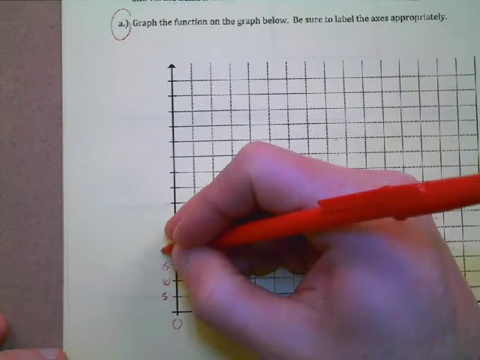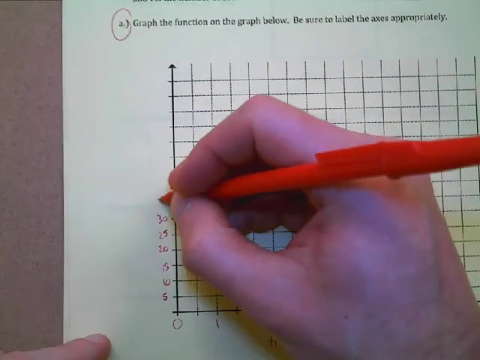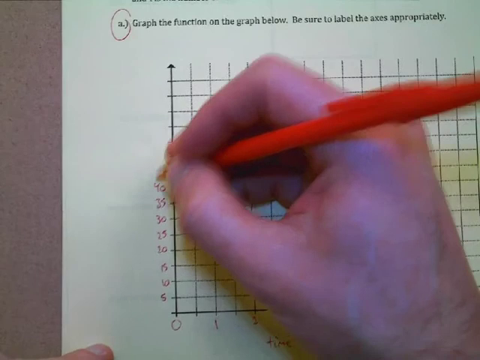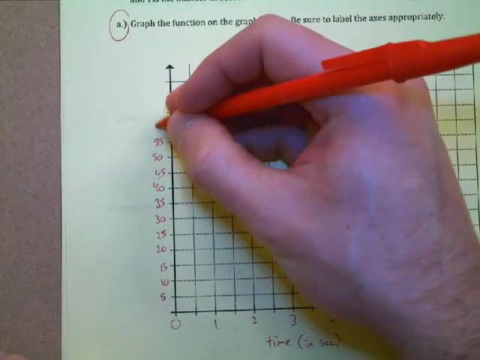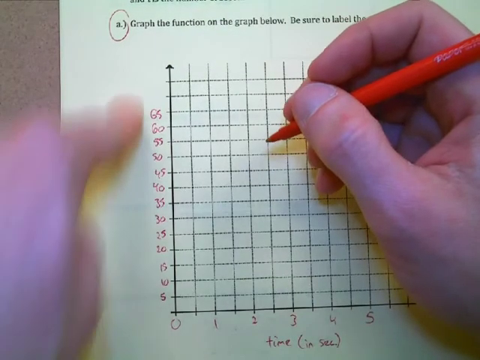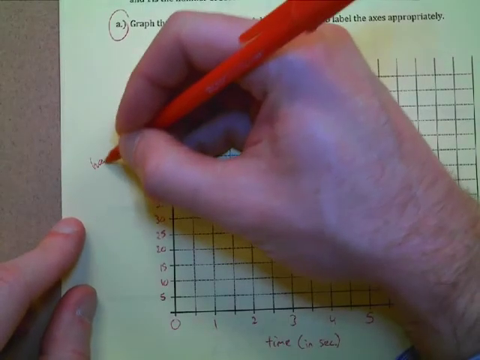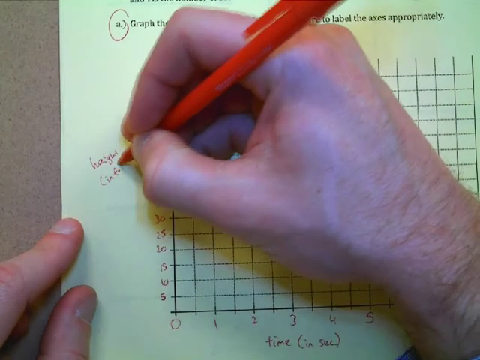4s are nice because if you have numbers that aren't divisible by 4, it's easy to figure out what they are, but 5s are easy to count by too. So let's just do 5s. 5, 10, 15, 20. But you have some choice there. If you count by 4s, that's great too. I would probably count by 4s myself, but that's because of the way I like to graph things.